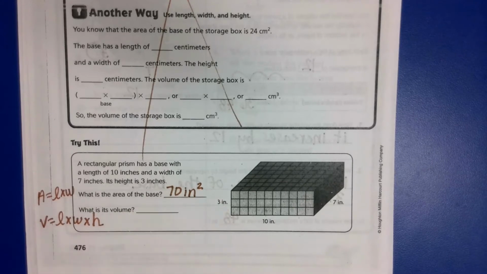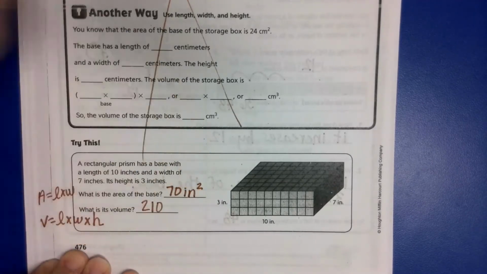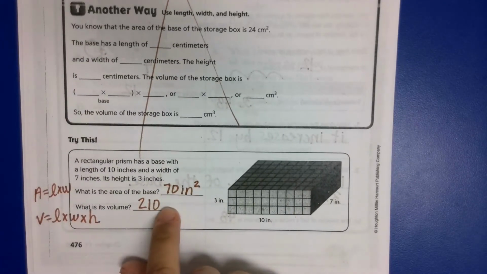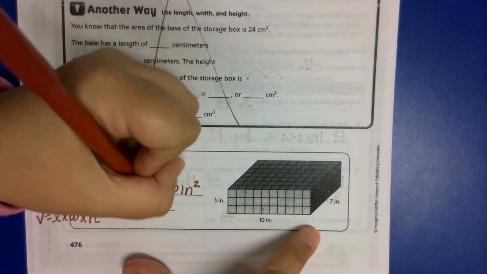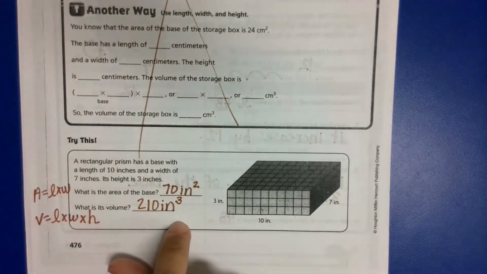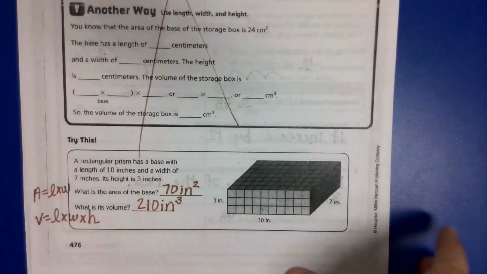Well, I know that 7 times 3 is a basic fact. That's 21. And then we're going to add that 0 on. So our unit here is still going to be inches, but it's going to be inches cubed because we multiplied 3 dimensions to get it. Okay? Alright, next page.